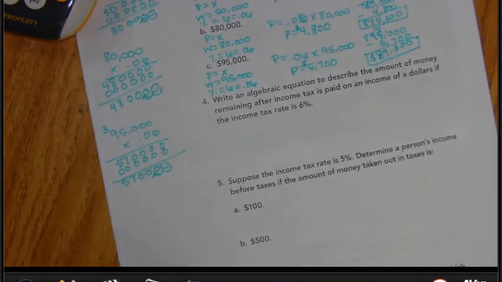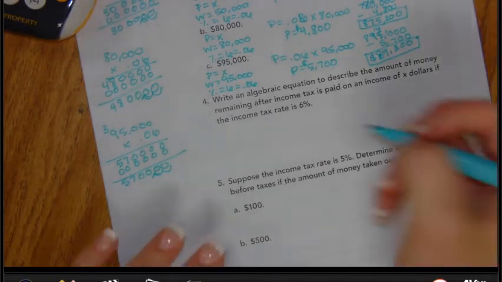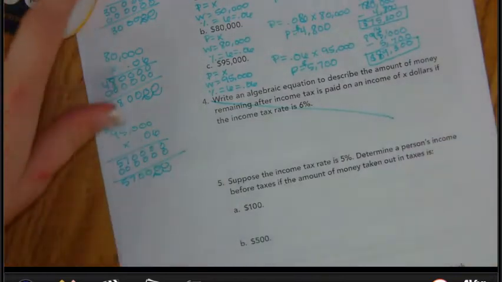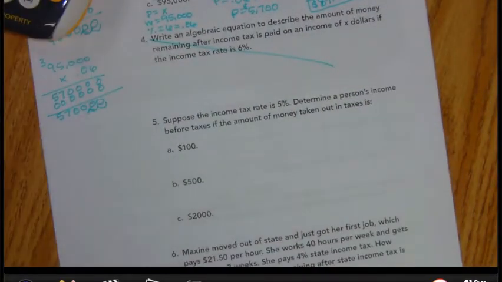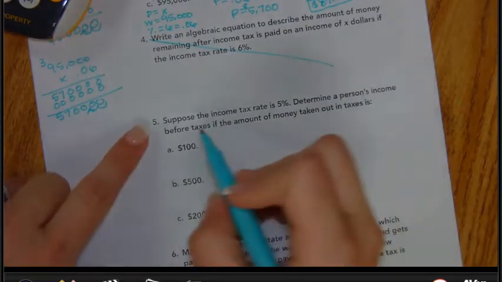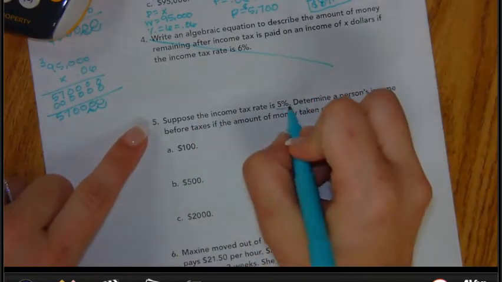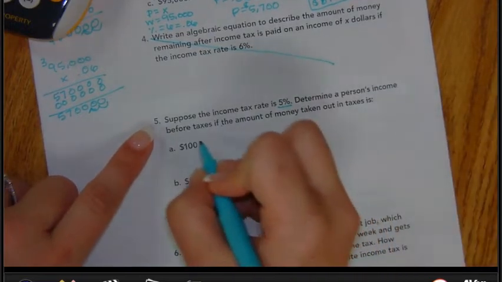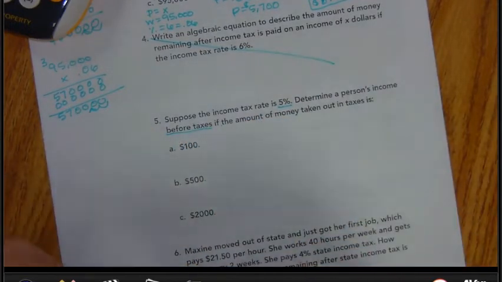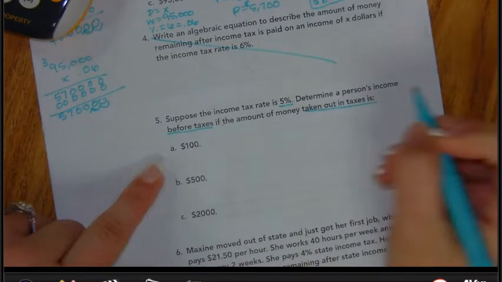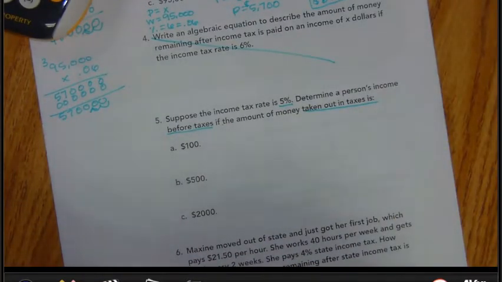All right, write an algebraic equation to describe the amount of money remaining after income tax is paid of an income of X dollars. Go ahead and just scratch that out. We're not going to deal with that right now. That's adding a whole different level that we don't need today. All right. Suppose the income tax is 5%. Determine the person's income before taxes if the amount of money taken out is $100.